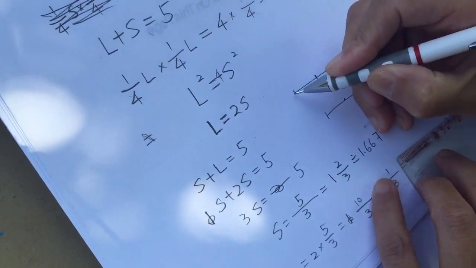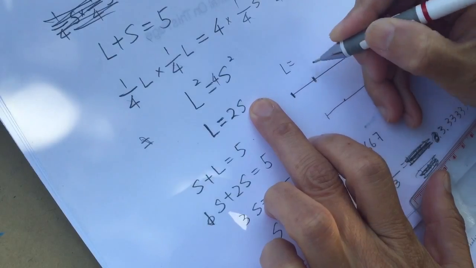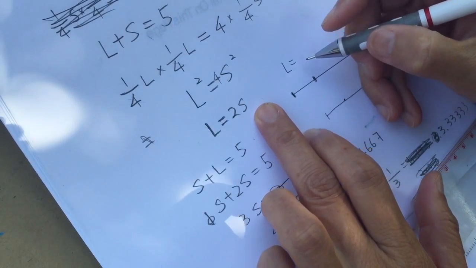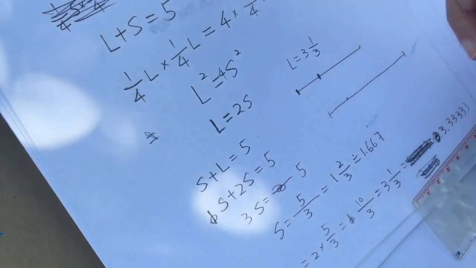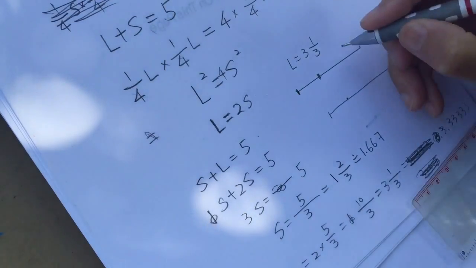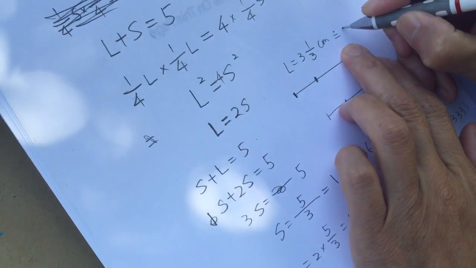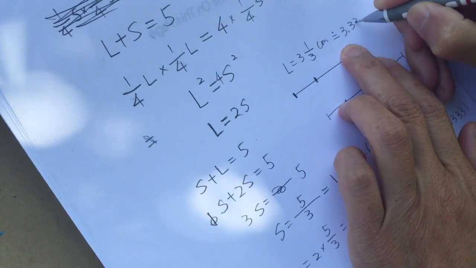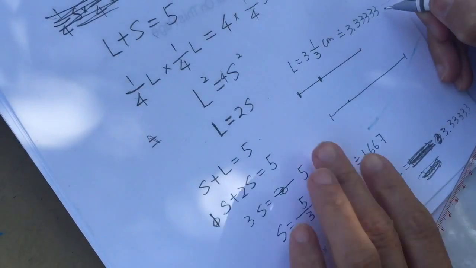So this is the length. Okay, so L equals the length of the longer part, which is 3 1/3 centimeter, about 3.33333 centimeter.